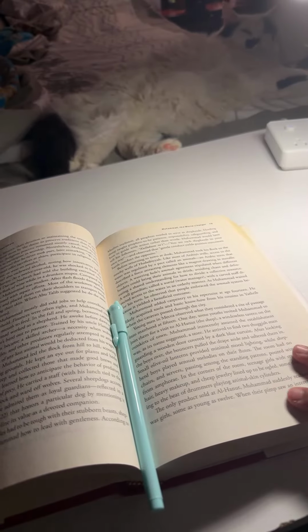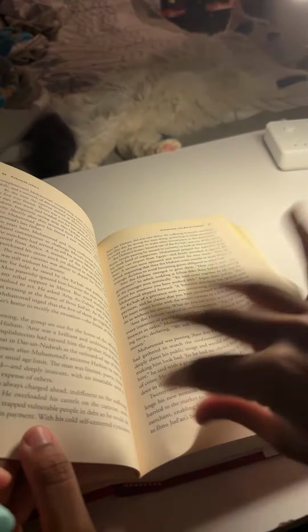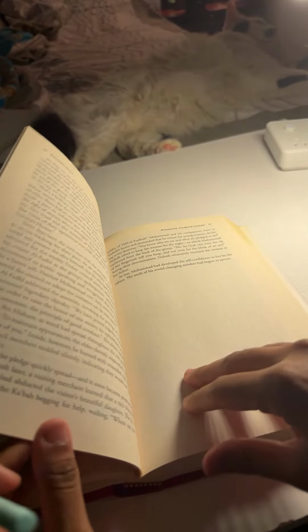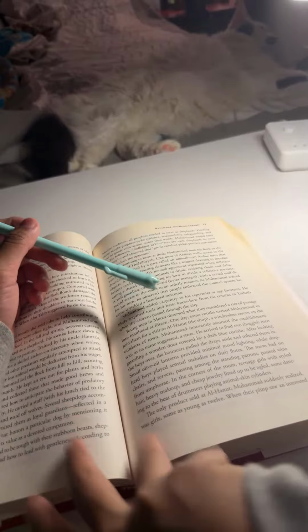Okay, I can't believe we only read 2 pages. Are you kidding me? How much should we read, guys? It's a lot of pages. I'm not gonna read up till there, but let's keep going, inshallah.